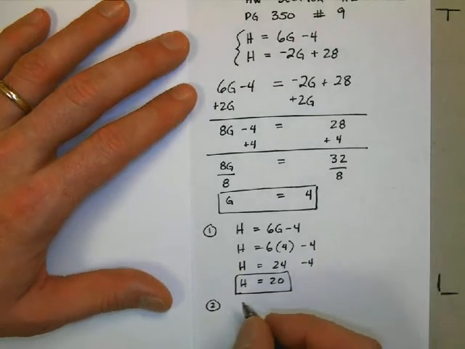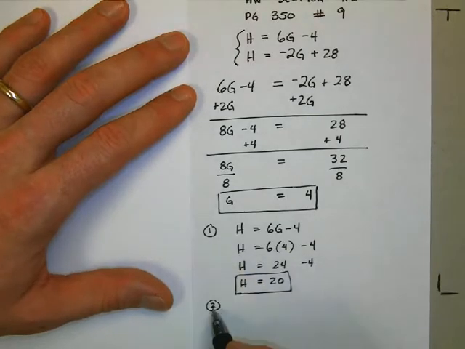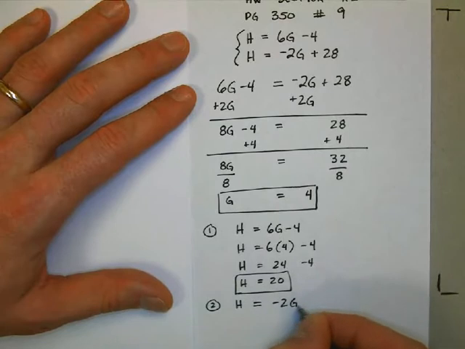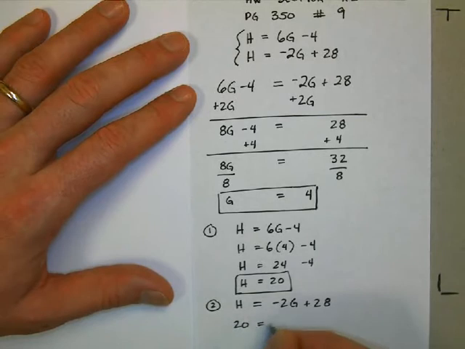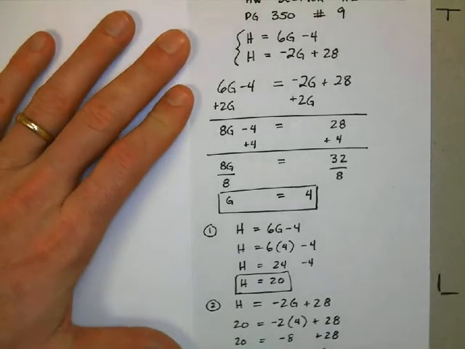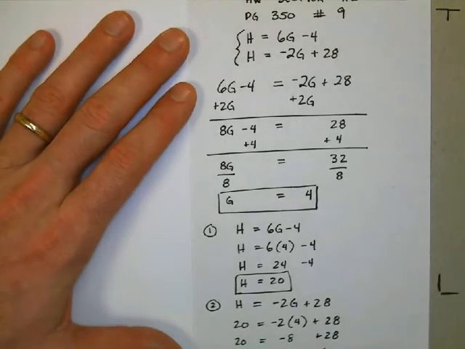We now have solved for the second variable in our equation. We need to check our variables now in the other equation. Since we used the first one to solve, we use the second one to check. So h equals negative 2g plus 28 from our second equation. We plug in the value 20 for h and the value 4 for g, giving us 20 equals negative 8 plus 28. Obviously 20 now equals 20, so it does check.